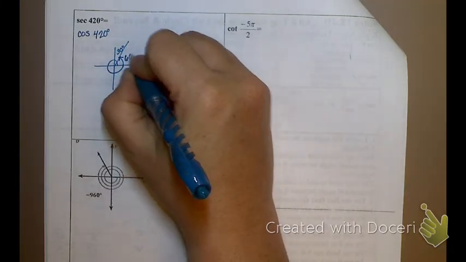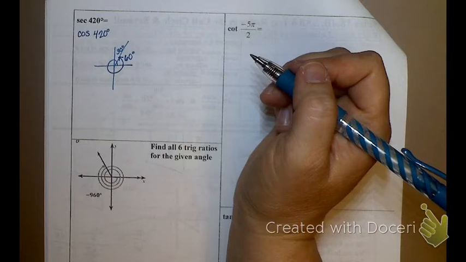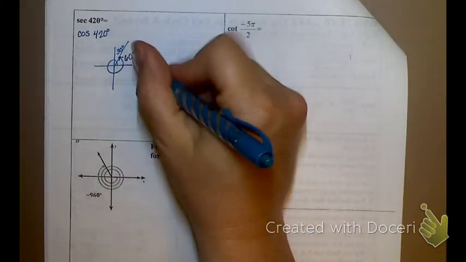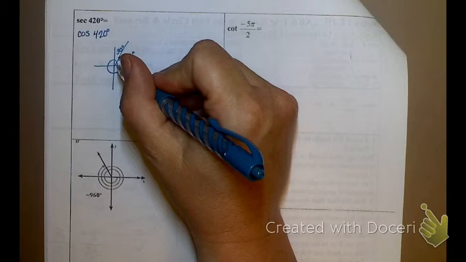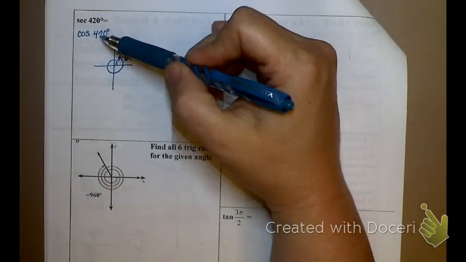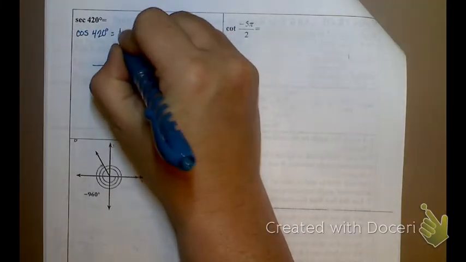7 pi over 3. 60 degrees. Okay, so I have 60 degrees as my reference angle. I'm in the first quadrant, so everything is positive. The cosine of that angle would be 1/2. So what's the secant?